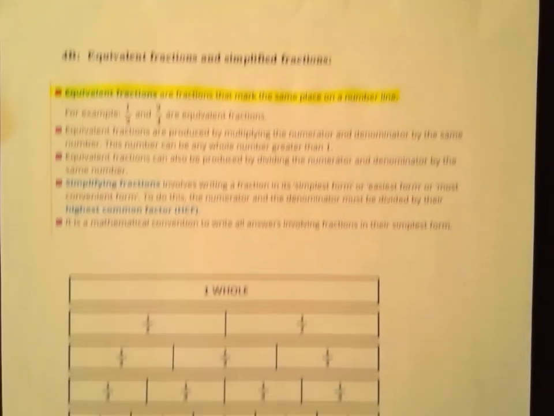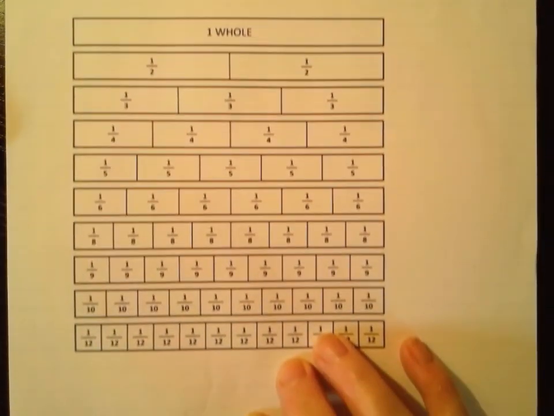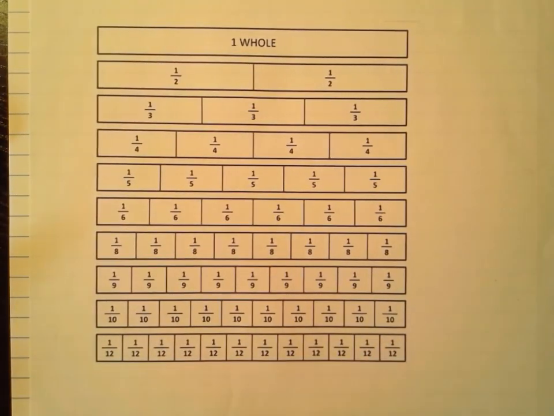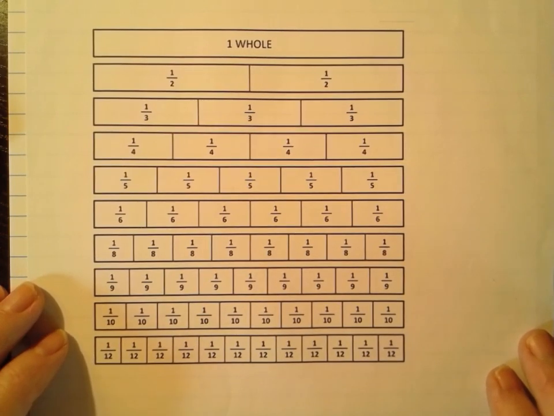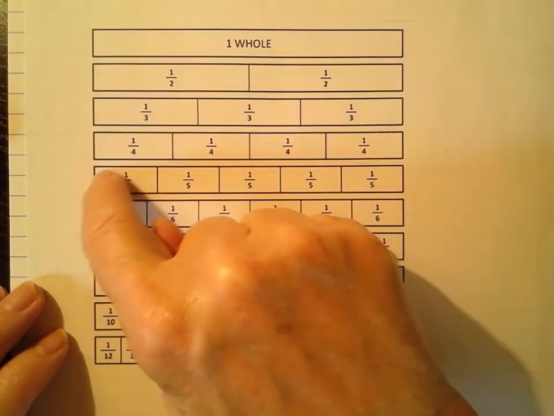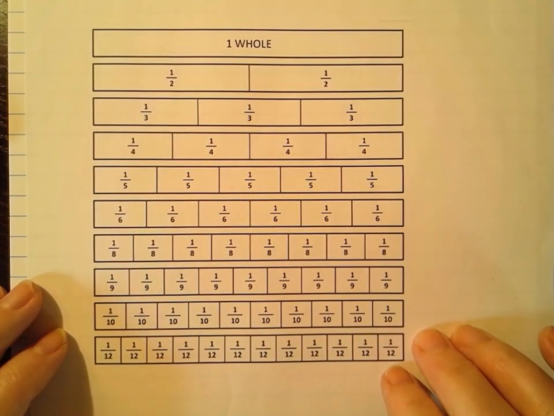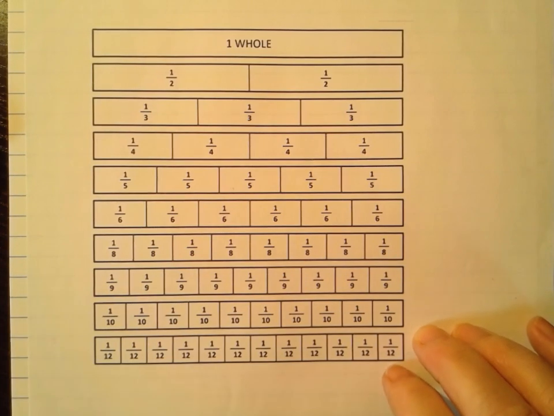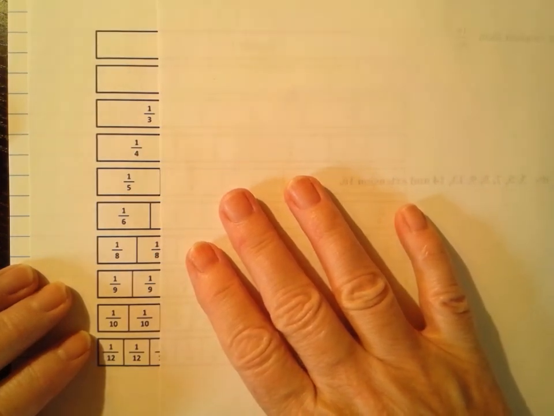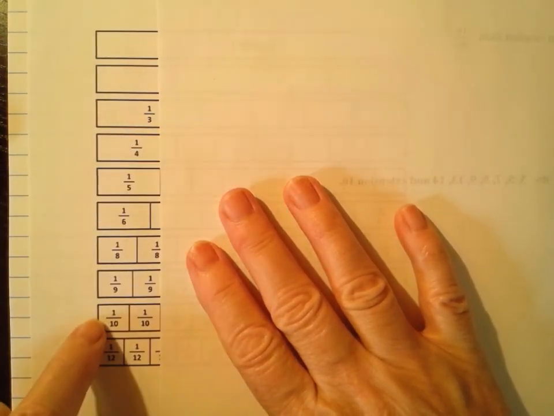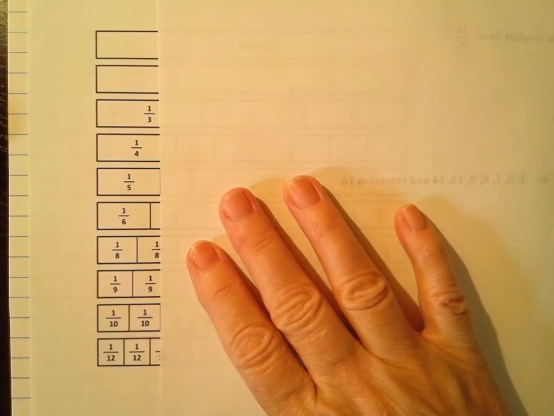If you look down here at this fraction bar, I can say, let's see, what might be an equivalent fraction to 1/5? If I had a ruler and I went to 1/5 and marked it off, I can see that the only thing it lines up with exactly is 2/10.